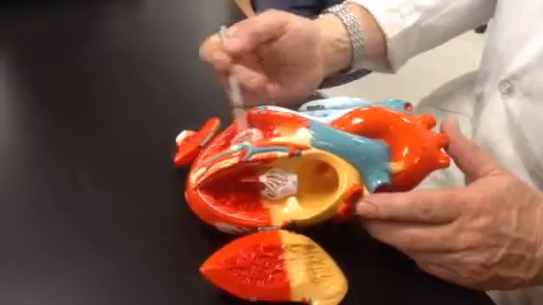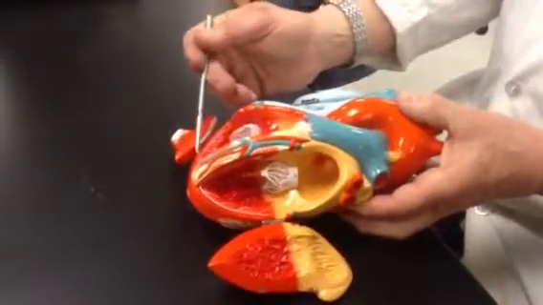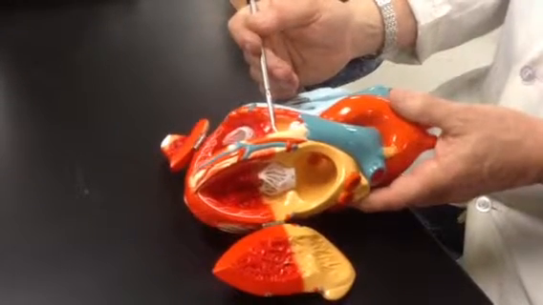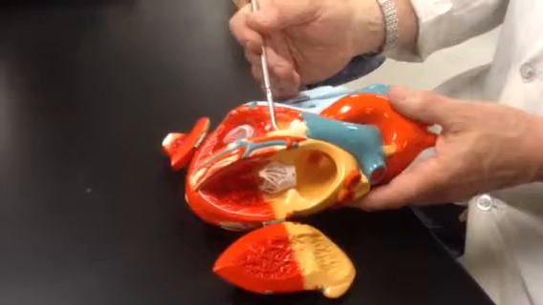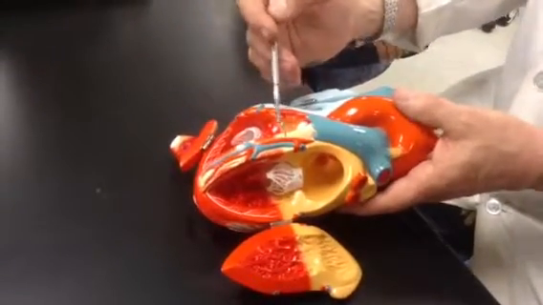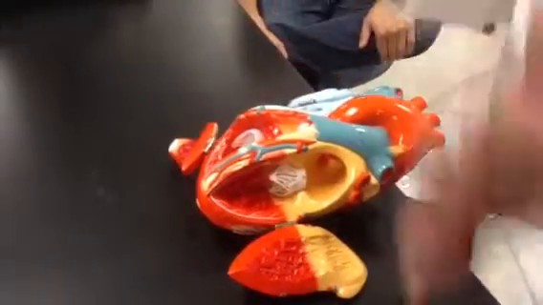This is the wall that separates the two ventricles, the right ventricle from the left ventricle. So this is called the interventricular septum. Got it? Okay. This is called the interventricular sulcus. It's a depression externally. This is the septum that separates the two.